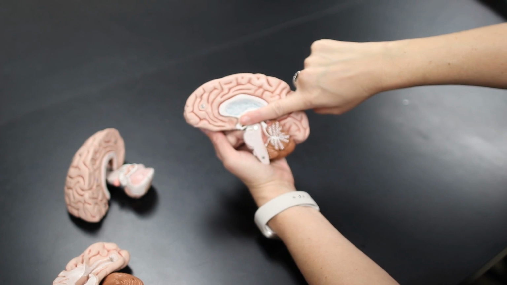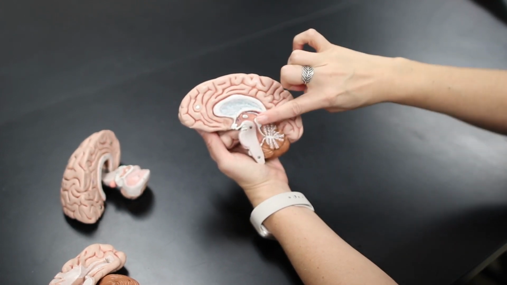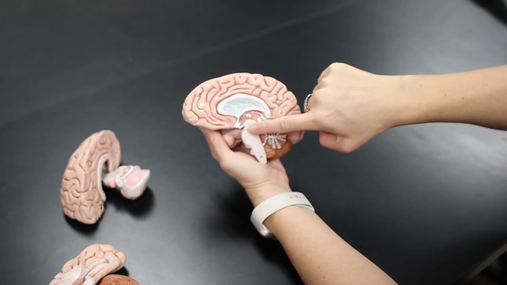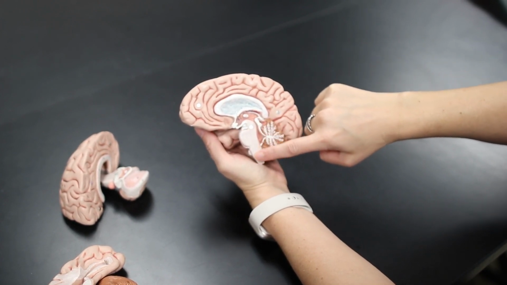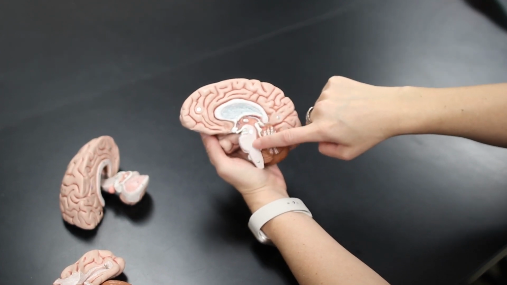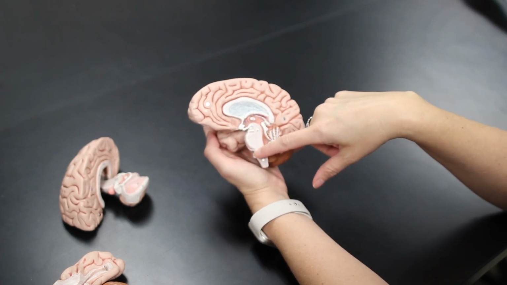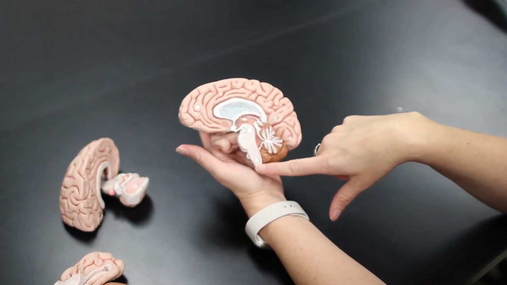So diencephalon, and then we will have our brainstem. Brainstem will have three parts: midbrain, pons, medulla oblongata. Midbrain has the two bumps in the back here. Pons looks like a circle, so for me, I think of a pond, like a round body of water. And then medulla oblongata is the last bump before you straighten out to become spinal cord.